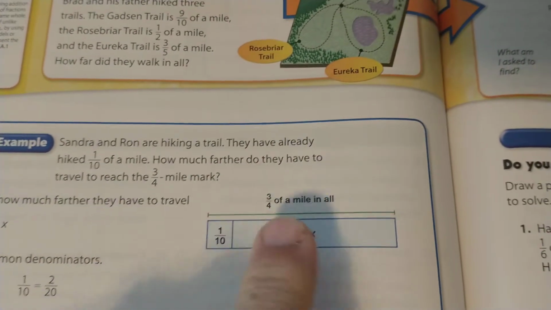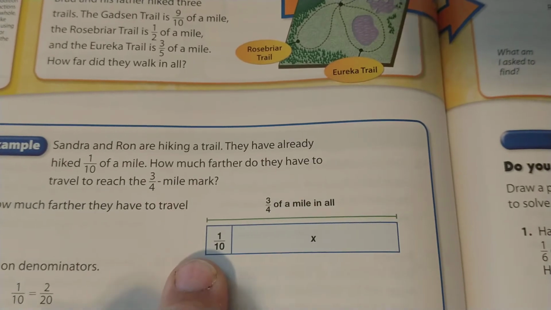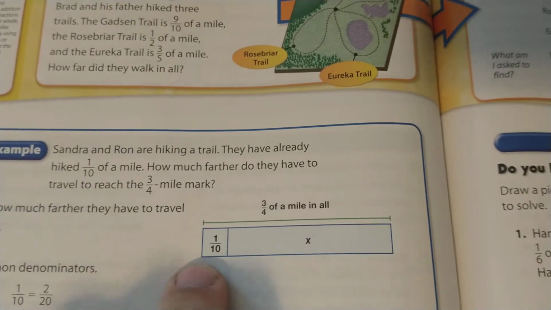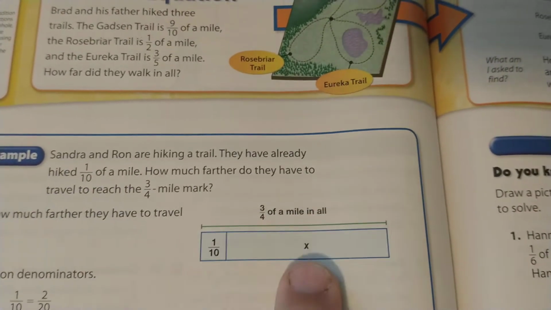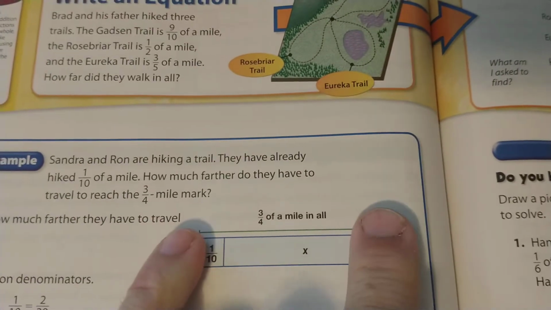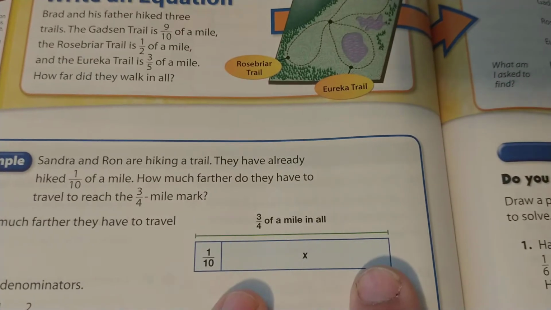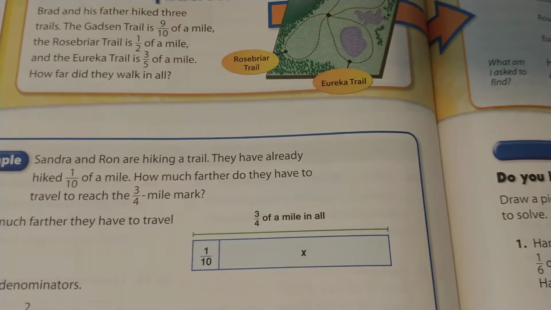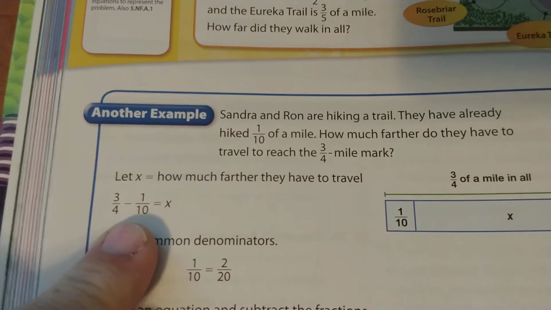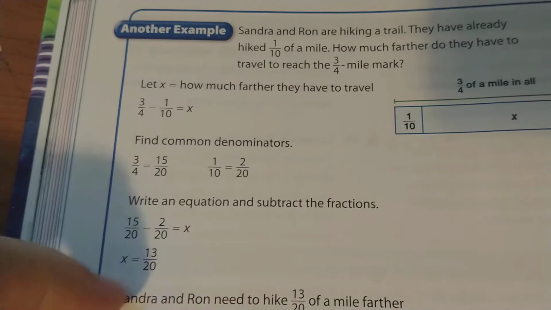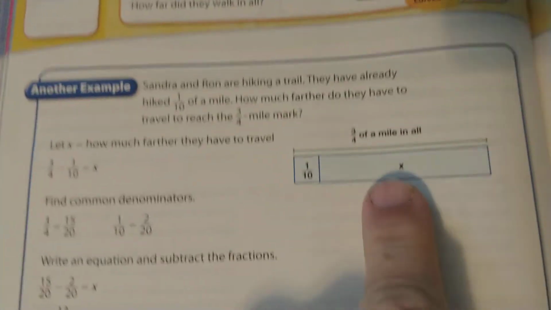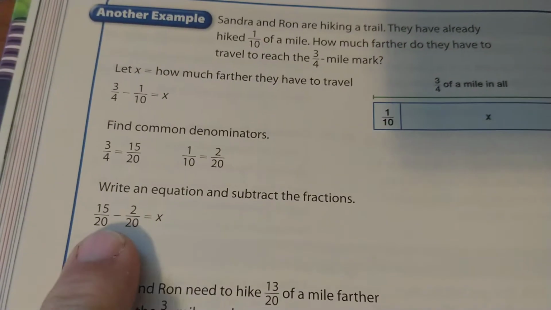We know that 3/4 minus x will equal 1/10. And we know that 3/4 minus 1/10 equals x. That's the one that we're looking for. The whole thing minus the part that we know will equal the part that we're looking for. So that is going to be our equation. And there it is right here. So then they get common denominators, and then they solve the equation. This is all old. The new part is the picture along with the equation right here.